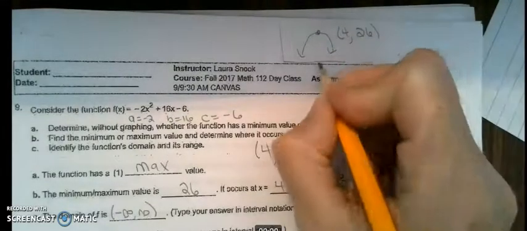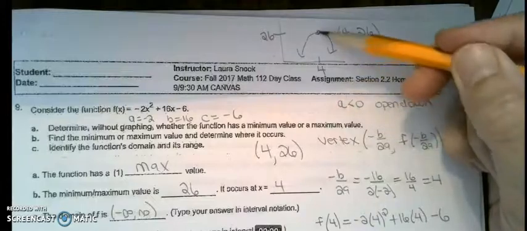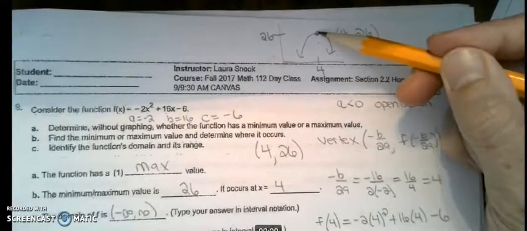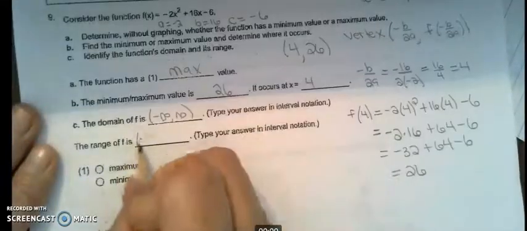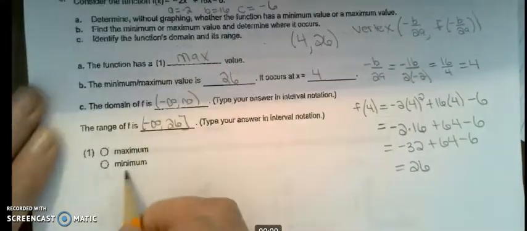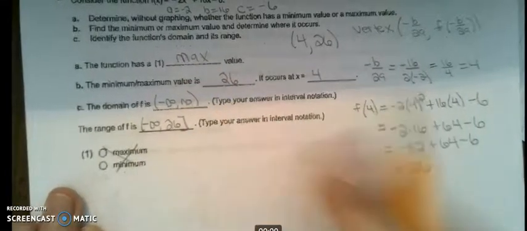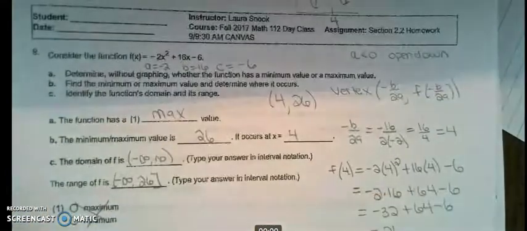So if it makes it easier, you could label this way. And then you know the range value is negative infinity up until this point right here, 26. This part right here was like a multiple choice, either max or min, so we picked maximum for that one. So again, this is one of the homework problems.